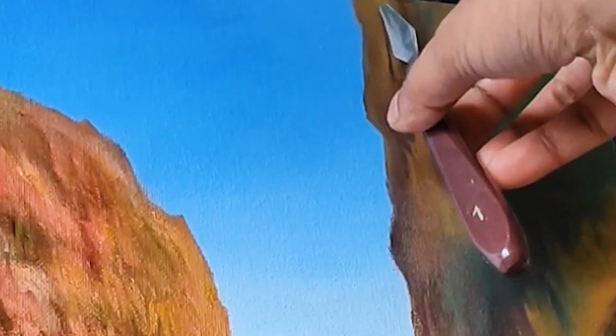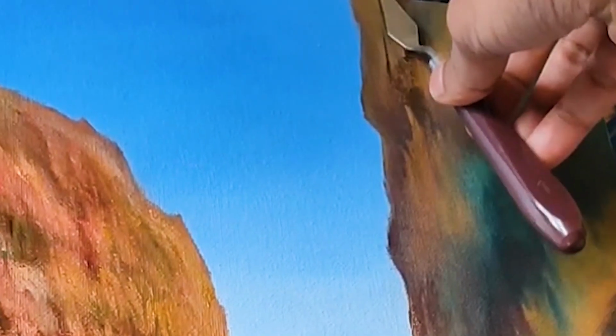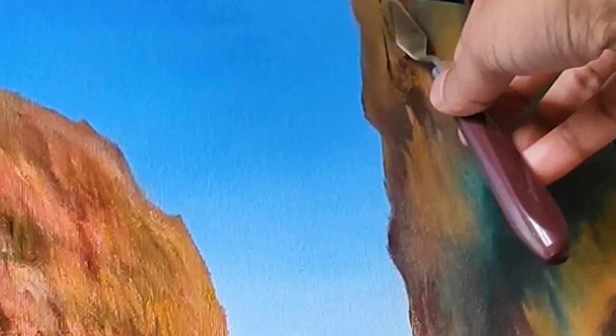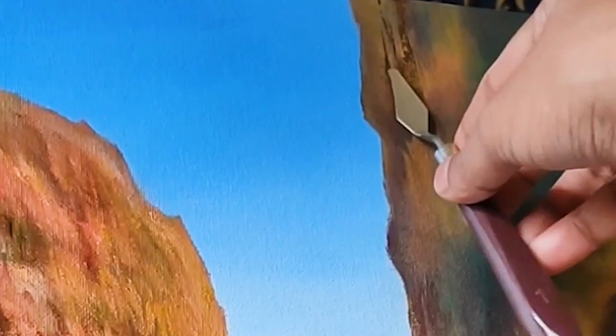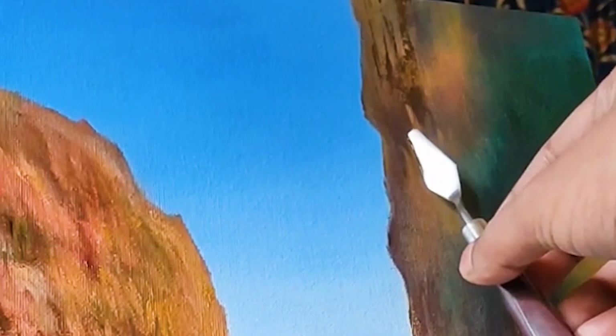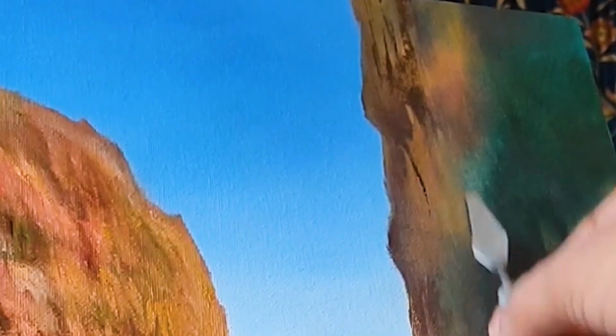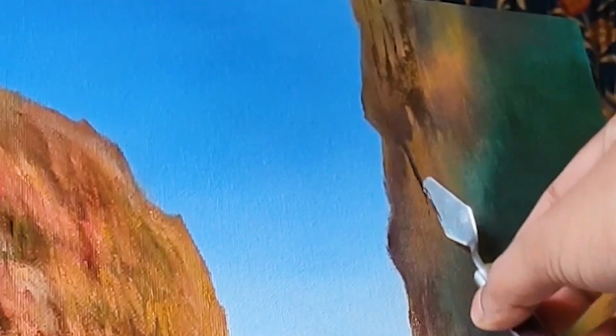Now it's time to do the same thing with the second cliff as well, but with a darker shade of colors as I talked about before. That is going to create the effect of this cliff being nearer to us.